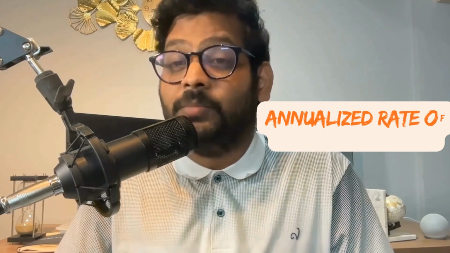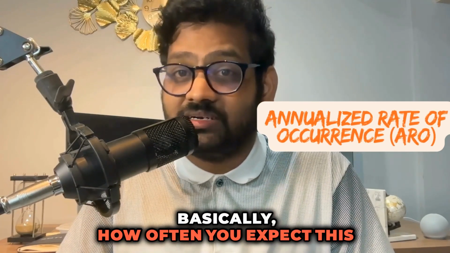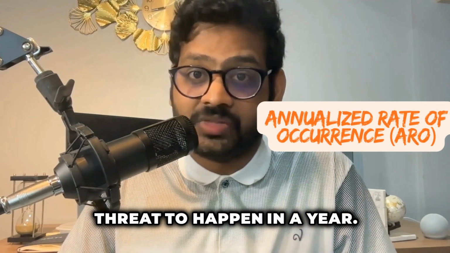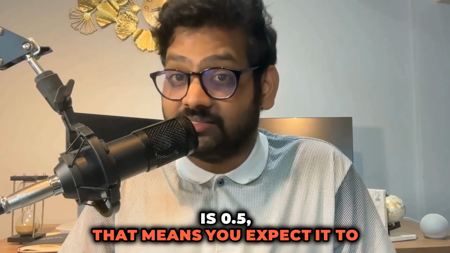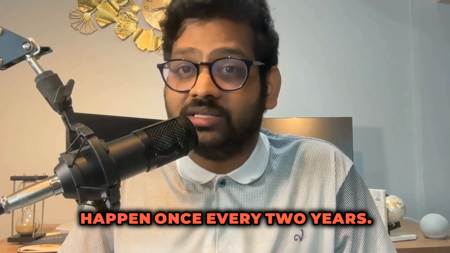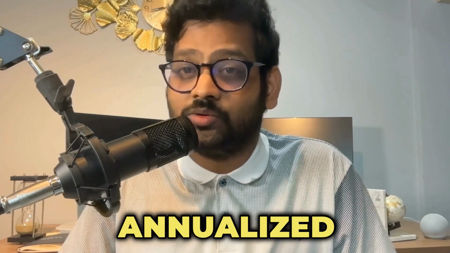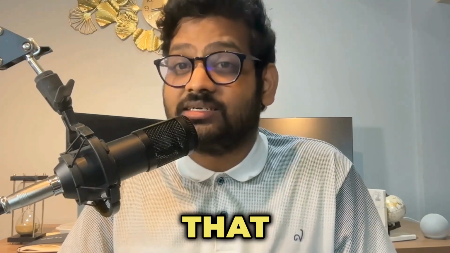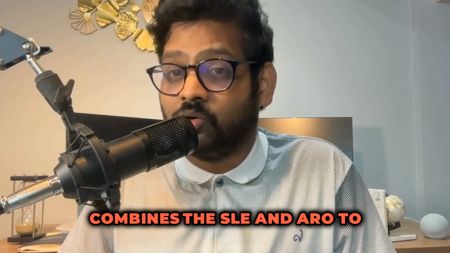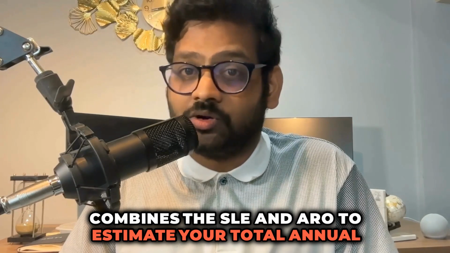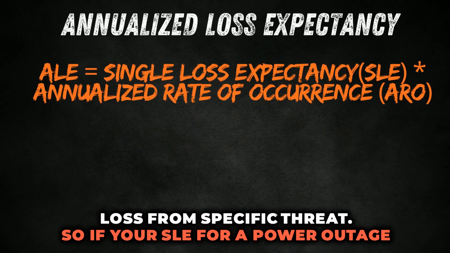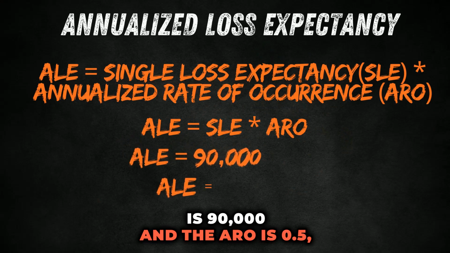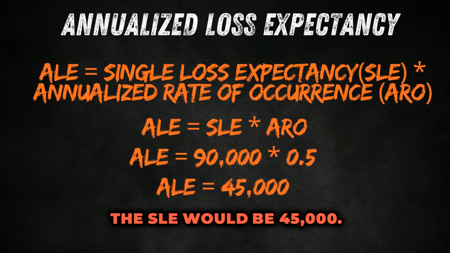Now we calculate the annualized rate of occurrence. Basically, how often you expect this threat to happen in a year. If the ARO of a power outage is 0.5, that means you expect it to happen once every 2 years. The annualized loss expectancy combines the SLE and ARO to estimate your total annual loss from a specific threat. So if your SLE for a power outage is 90,000 and the ARO is 0.5, the ALE would be 45,000.